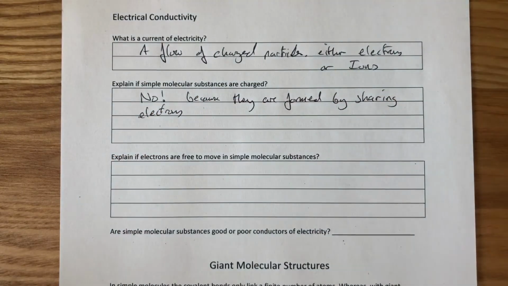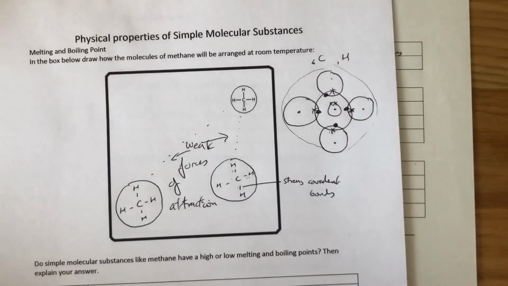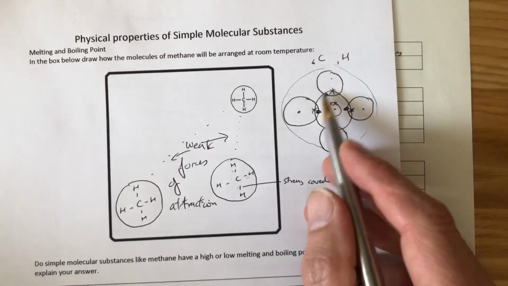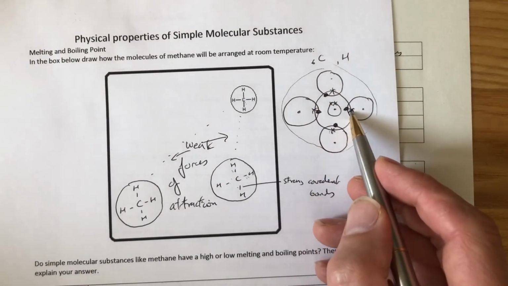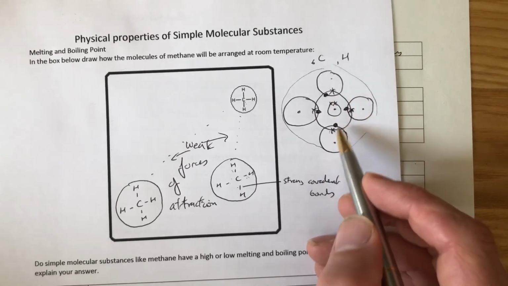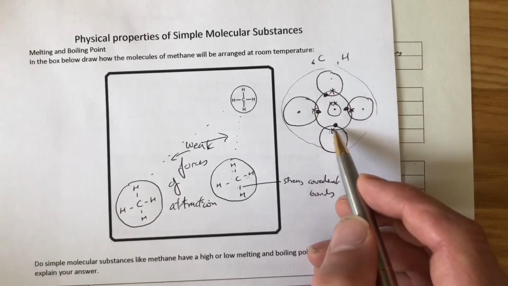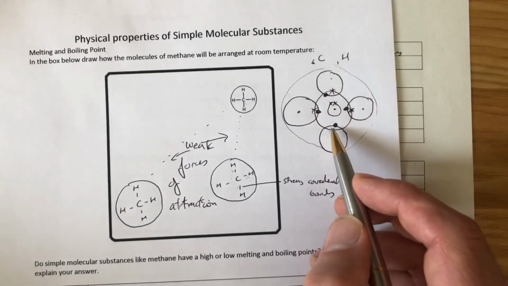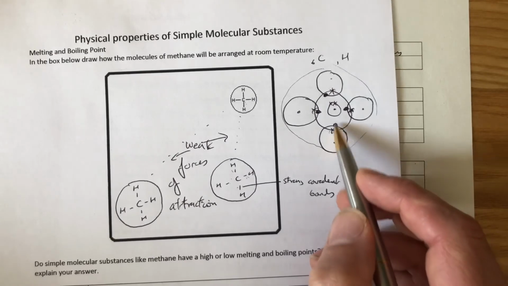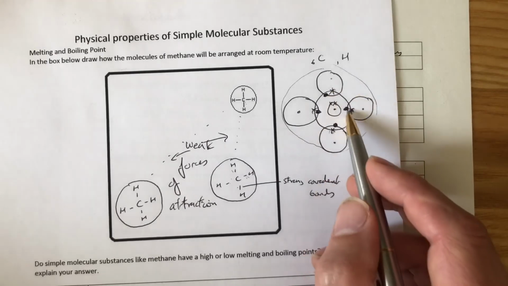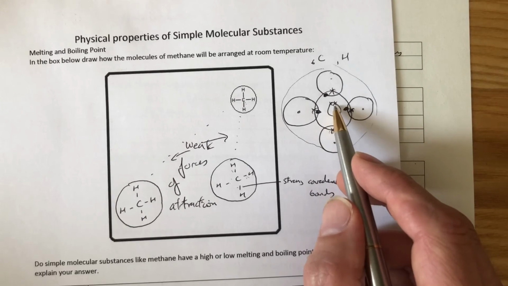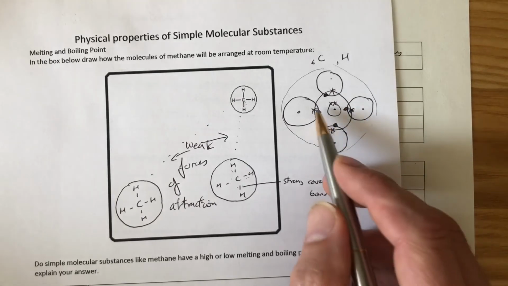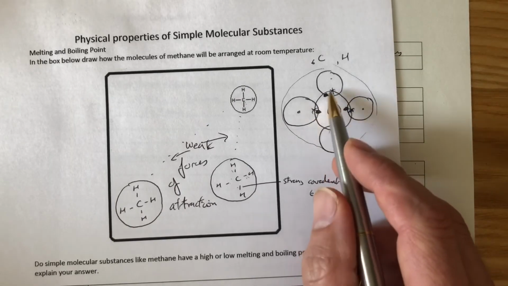Let's go back to our diagram of methane. The carbon here did not lose any of its electrons. The four crosses on the outer shell of carbon are all still there. It didn't gain from the hydrogen either. It shared with the hydrogen. So it kind of gave the hydrogen four of its electrons, but it also received four electrons from the hydrogen.